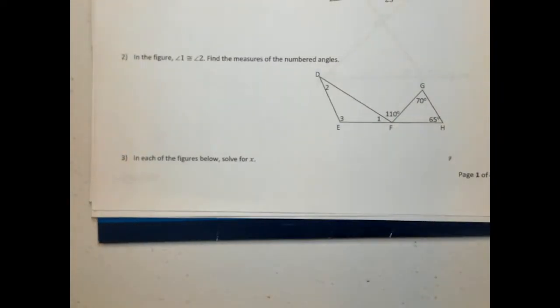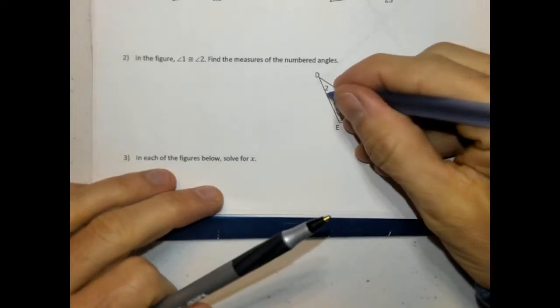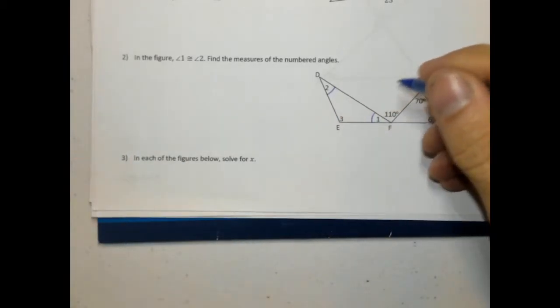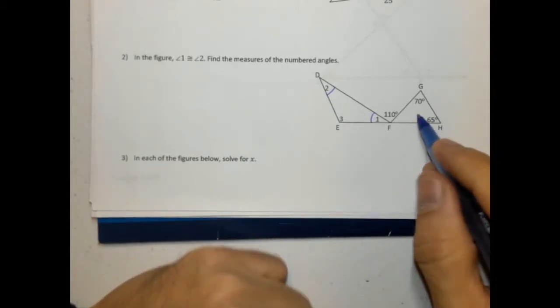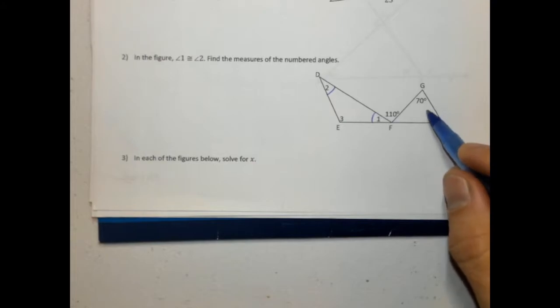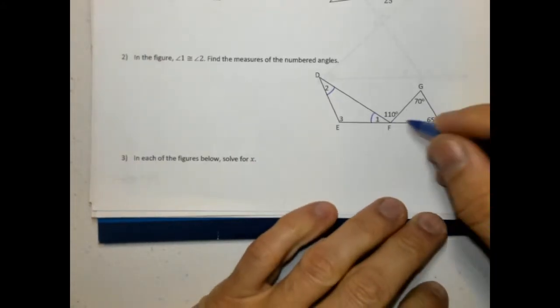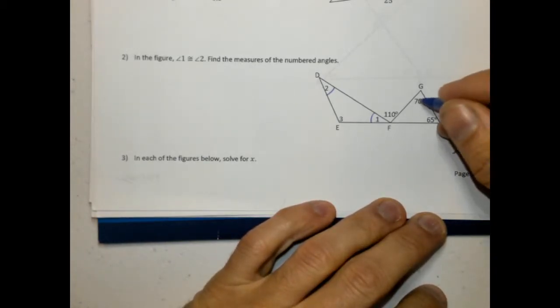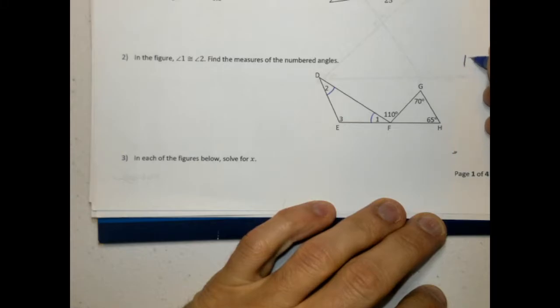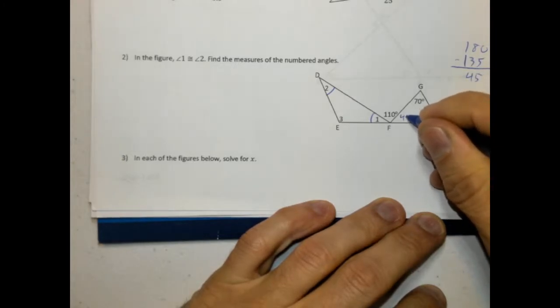In the figure, angle 1 is congruent to angle 2. Find the measures of the numbered angles. Let's start over here. We can figure out what this angle is. This is 70 and this is 65, because these three have to add up to 180 because of triangle sum. So 70 plus 65 is 135. Subtract that from 180 and we get 45. That means this is 45 degrees.